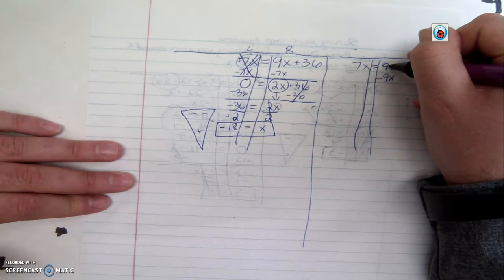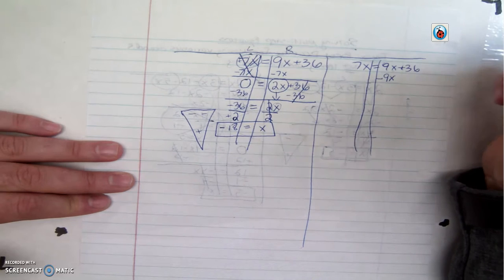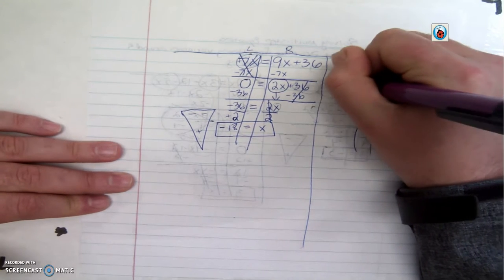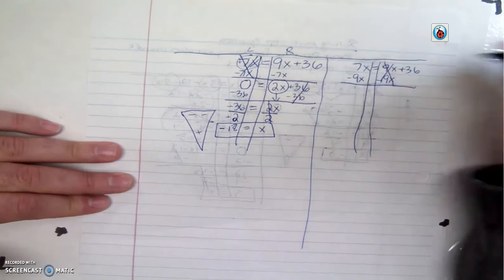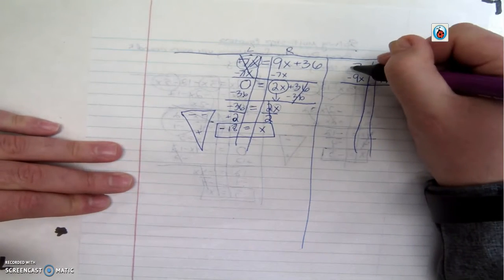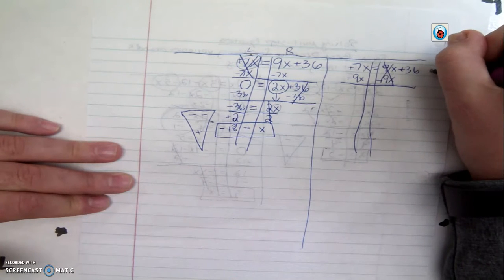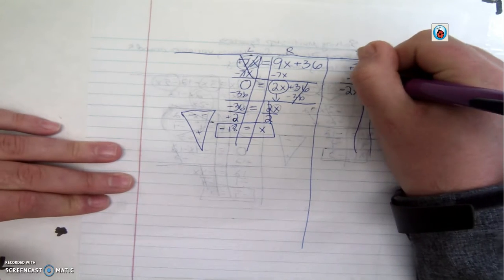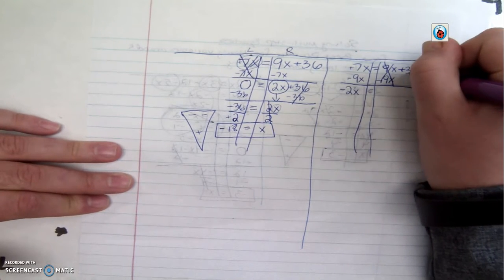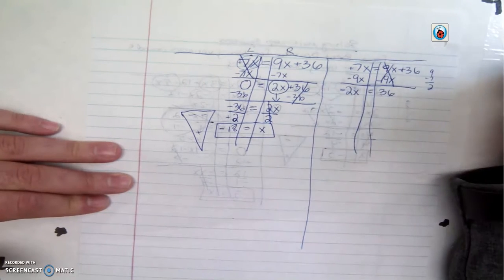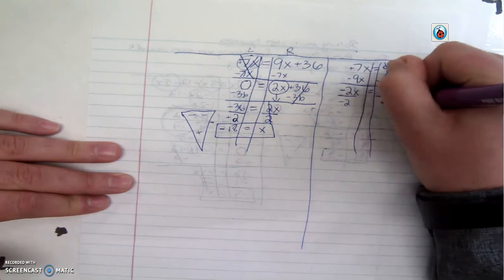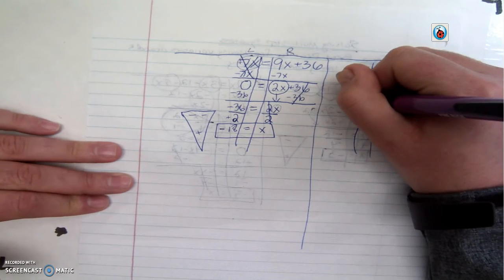The opposite, or the inverse, of a positive 9x is a negative 9x. What I do to one side, I must do to the other side. So now we look at this and we use the integer rules. Different signs, so I subtract, and then I take the sign of the higher number, so it's a negative, equals, then what's left is a 36. And now we always have to divide both sides by negative 2 because that's our coefficient.